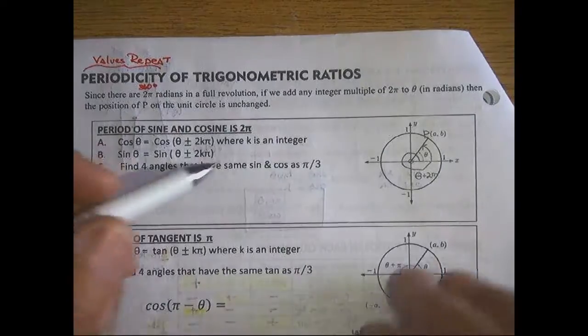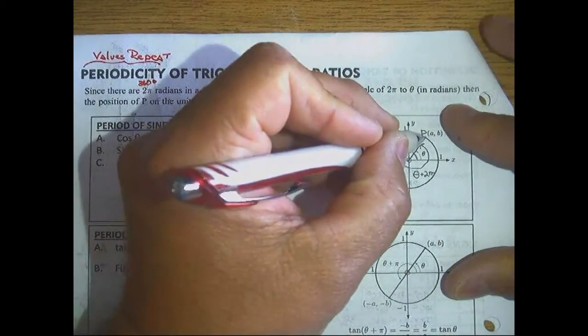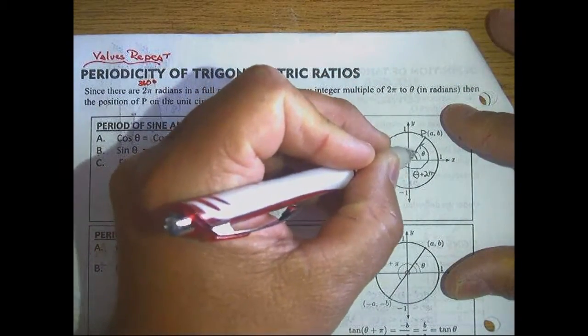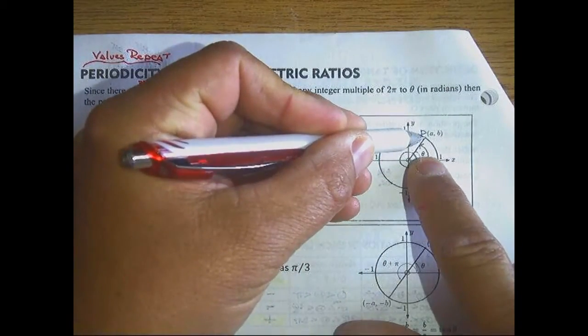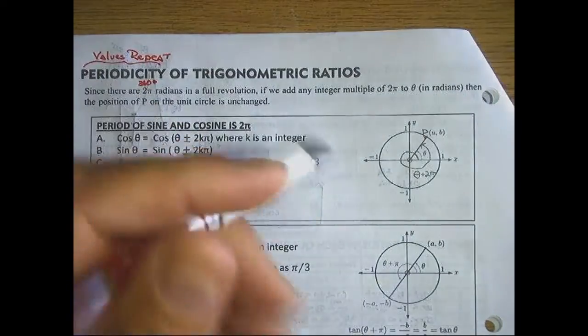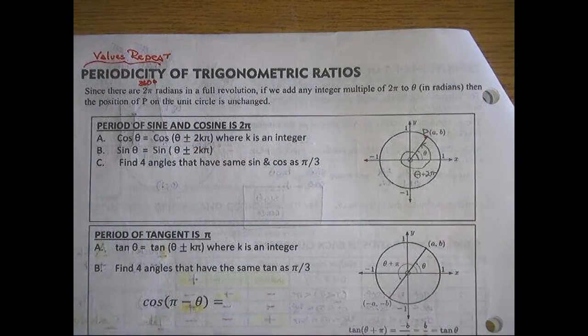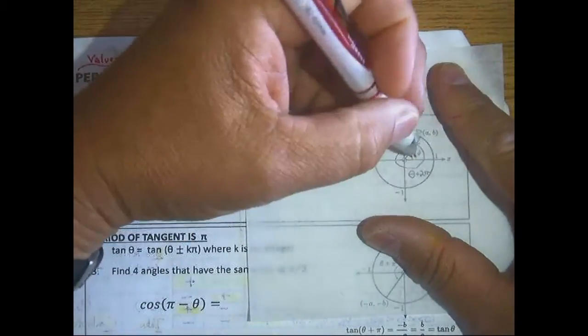So all that means is, if we were at some point here, and I take that angle and I add 2 pi to it, I end up in the exact same place.